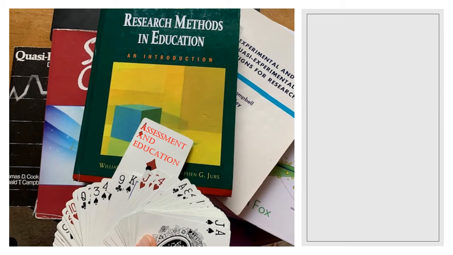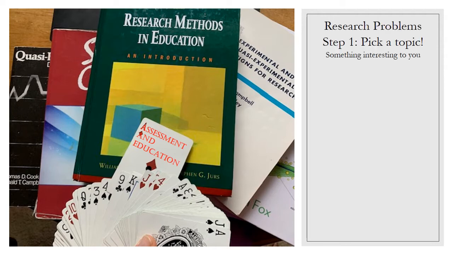So before we can answer really cool questions, a lot of research we think about as answering questions, we need to figure out what problems we're interested in. So you need to pick a topic area. That's your very first step.